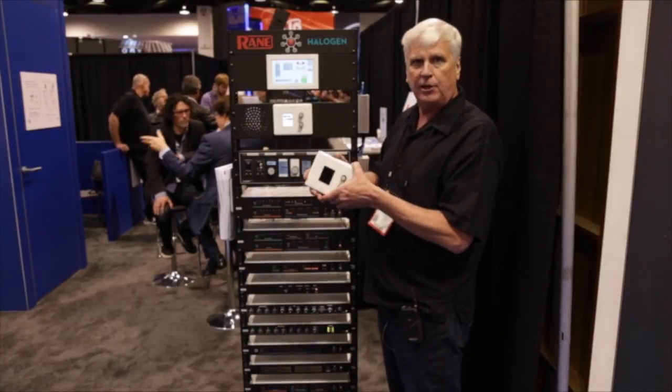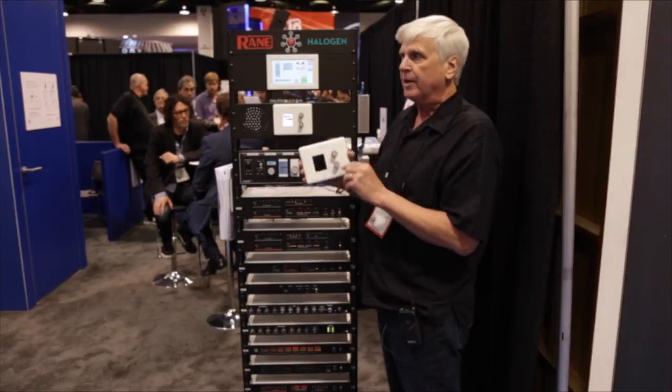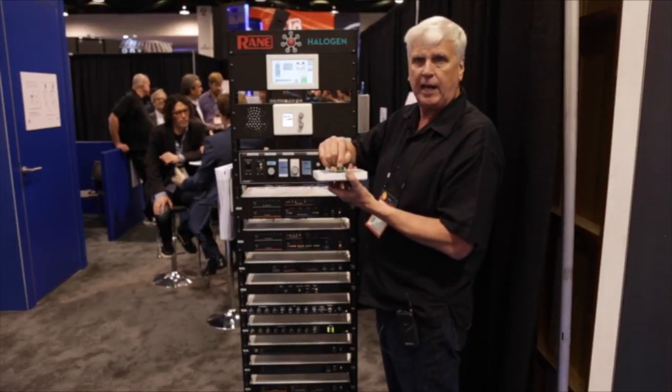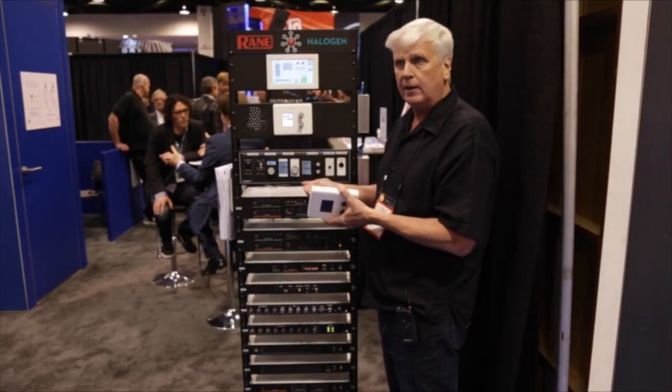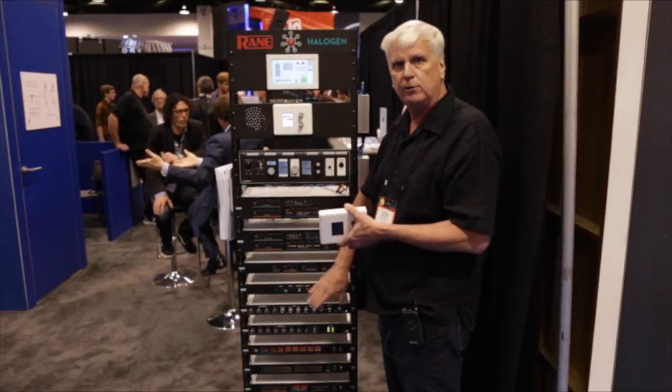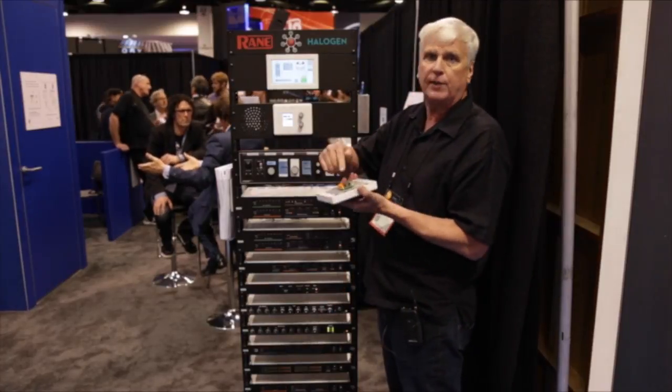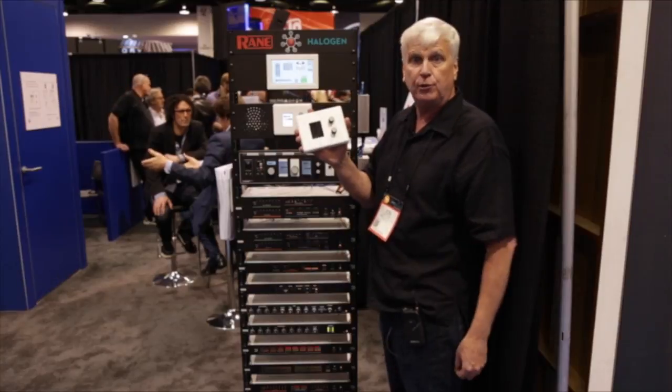So this is brand new. This is very inexpensive. All you need is one Cat5 cable run back to the HAL, and you can have as many of those as you want using our expanders that give you more of these ports. So that's what's new for the NAMM show.